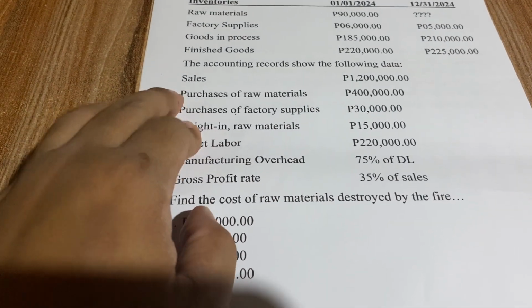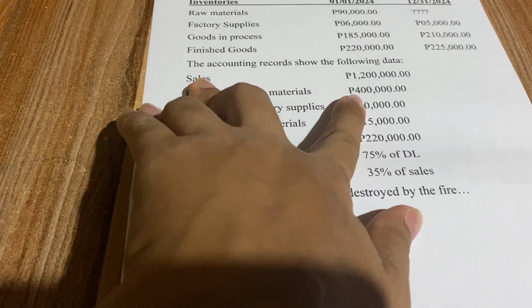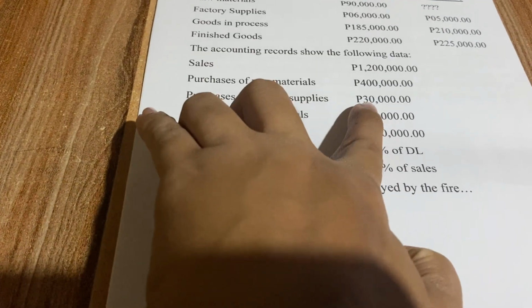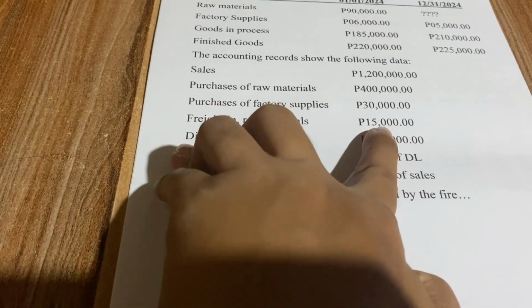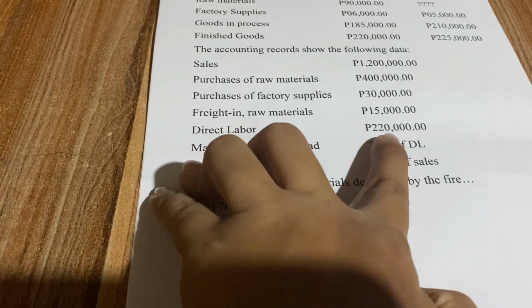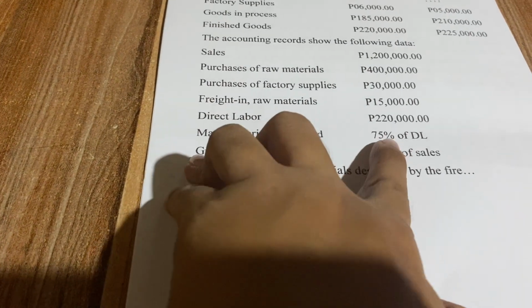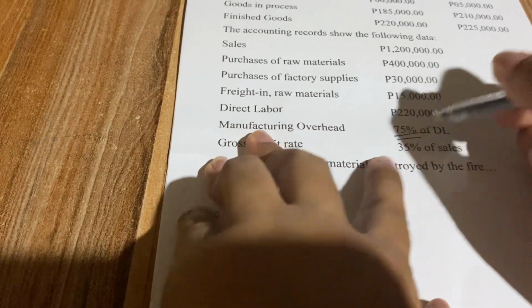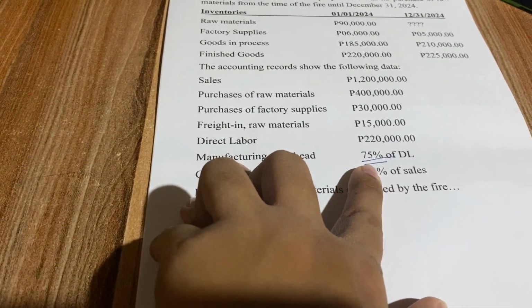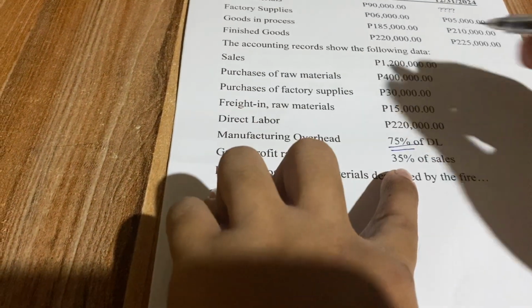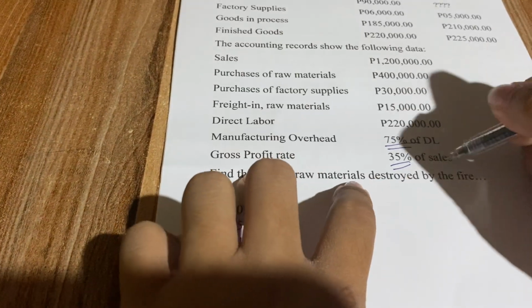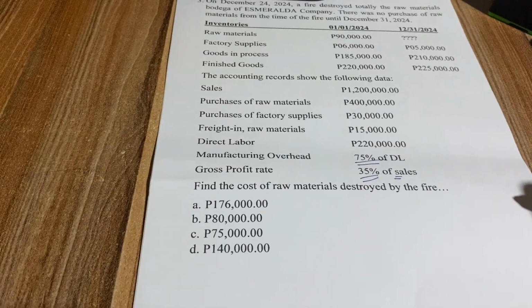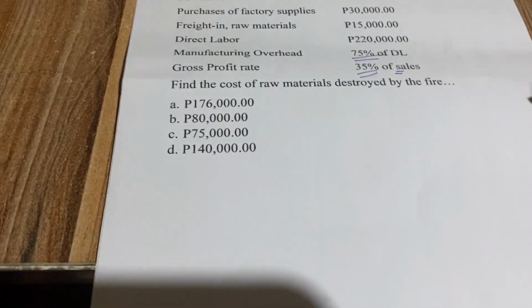Yung accounting records, ito yung sinasabi. Sales daw niya is 1,200,000. Purchases of raw materials is 400,000. Purchases of factory supplies is 30,000. Freight in is 15,000. Direct labor is 220,000. Manufacturing overhead is 75% of direct labor. Take note of this. Manufacturing overhead daw niya ay 75% ng direct labor. Gross profit rate is 35% based on sales. So, naka-based on sales siya. Tanong niya is, magkano daw yung cost ng raw materials destroyed by fire?